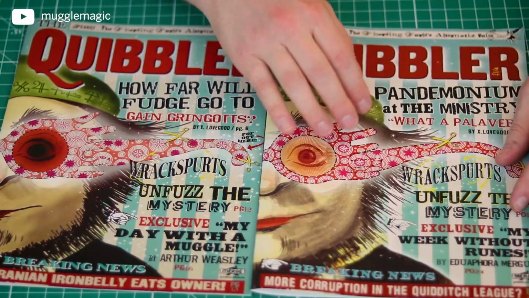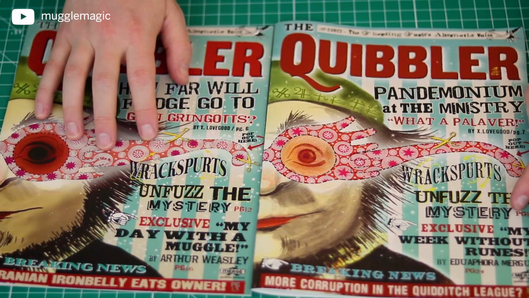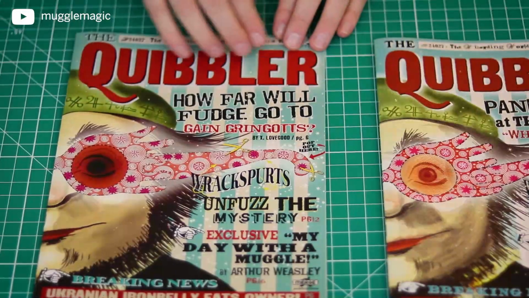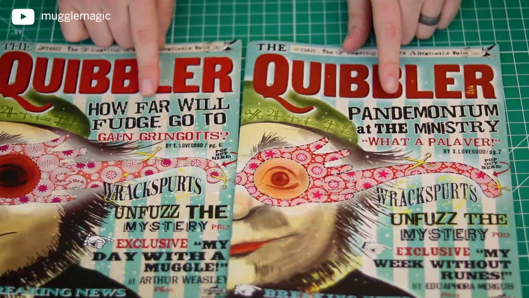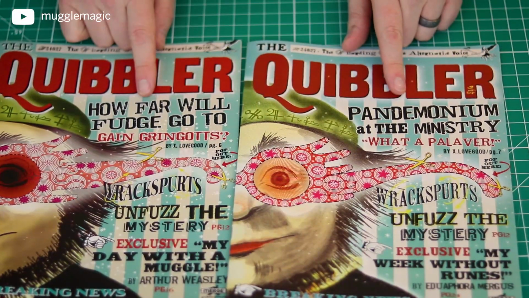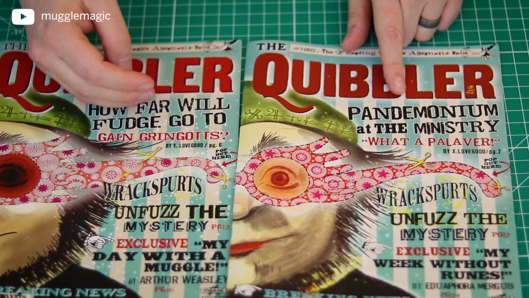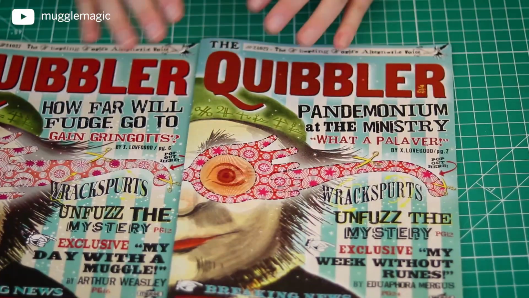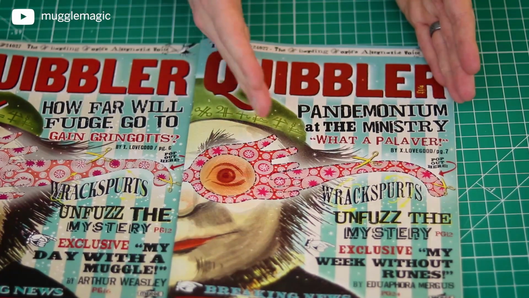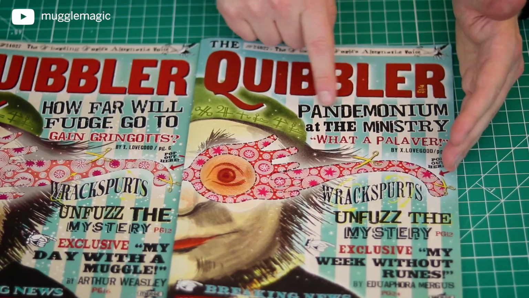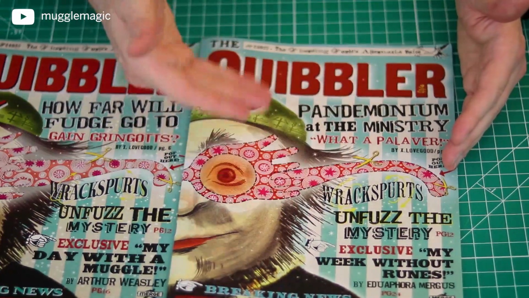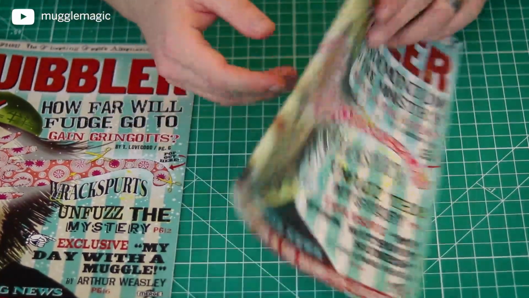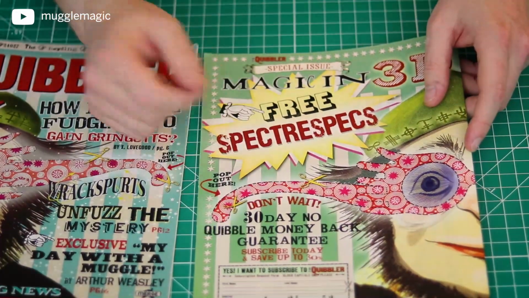So now let's go over the differences between my original Quibbler and the re-release Quibbler in this video. As you can see, the headlines are different because I used different articles inside mine, and I wanted the articles on the cover to coincide with what's actually in the magazine. So the re-release, you're not going to have the custom titles here. It's going to be exactly what it is on the magazine, because you're going to have to download the cover and put it on yourself. I can't provide that for you.